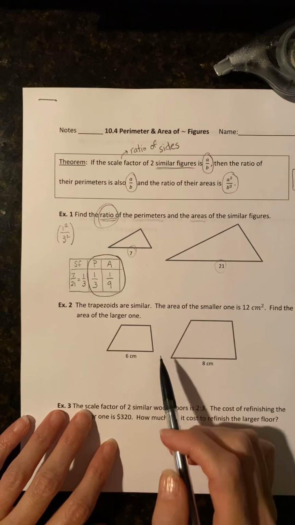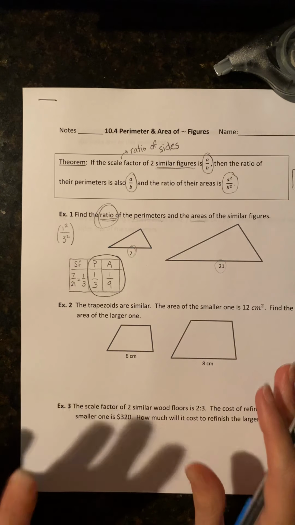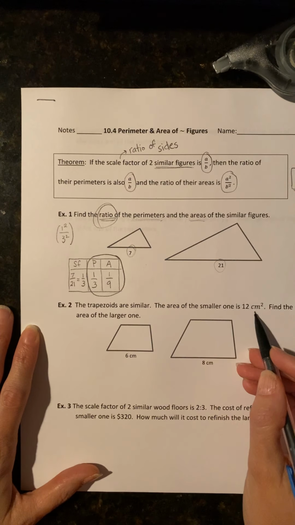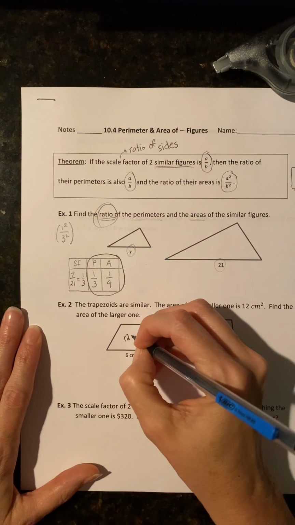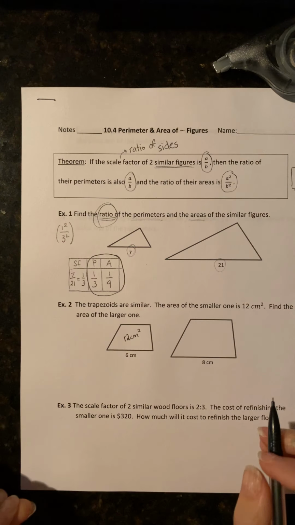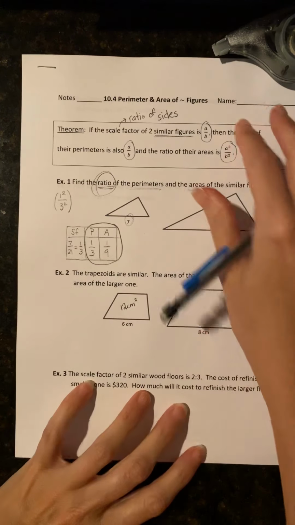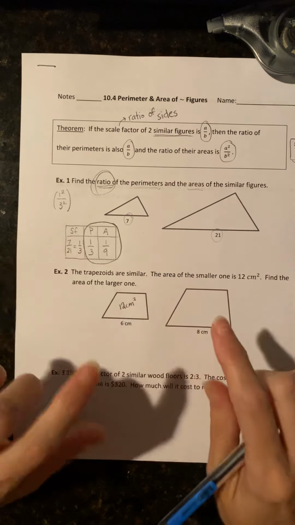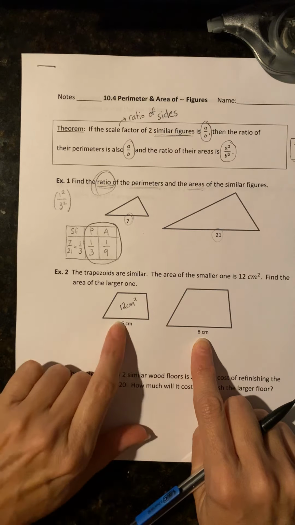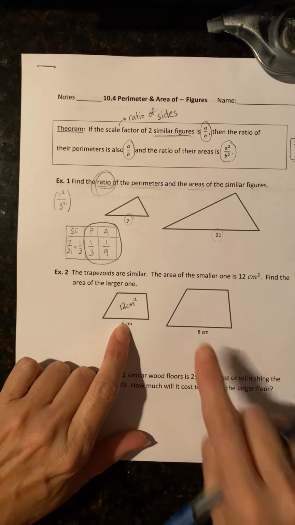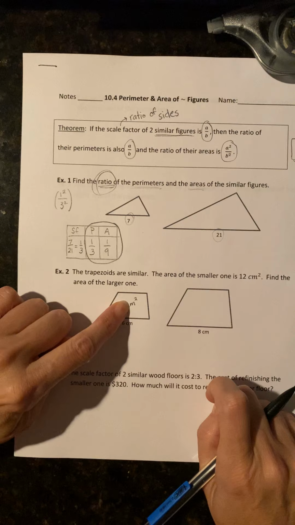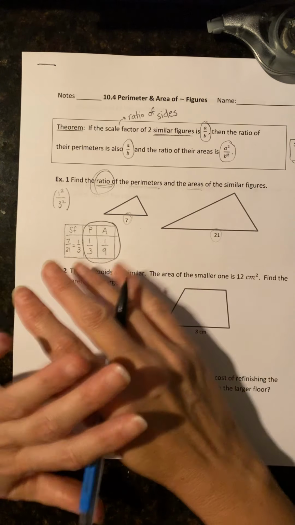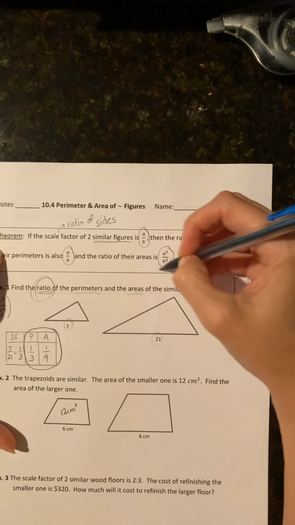Okay, example 2. It says trapezoids are similar, so again, we don't have to determine that they're similar. The problem tells us. And it says the area of the smaller one is 12. I'm going to write that in here. 12 centimeters squared. Find the area of the larger one. Okay, so this is what a lot of people do, and they make mistakes on this question. And this is how. They'll put 6/8, so side to side, equals 12 over x, area over area. And that does not work because of this part of the theorem right here.